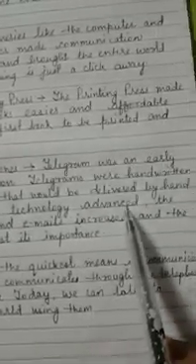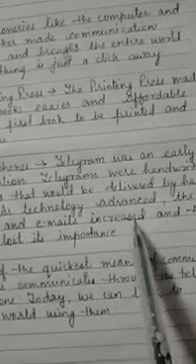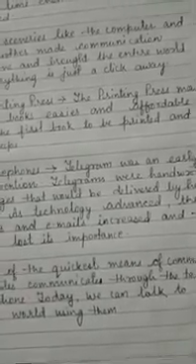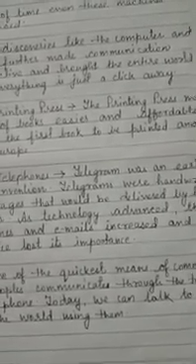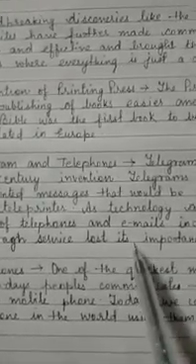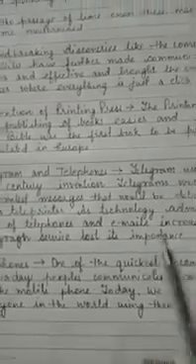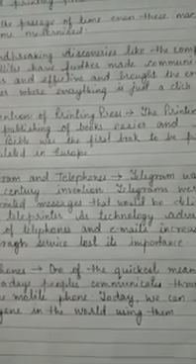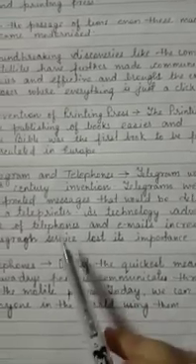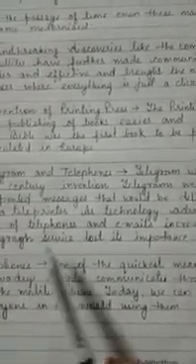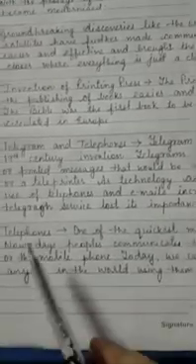As technology advanced, the use of telephones and emails increased. As technology grew more modernized and new mobile phones and telephones were invented, the telegram service lost its importance.